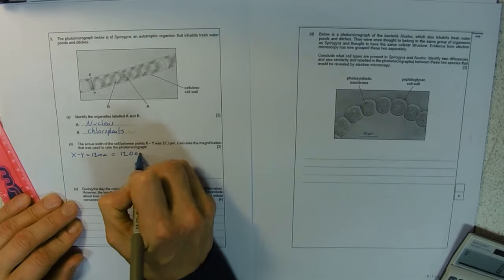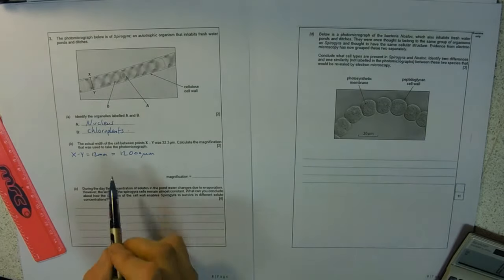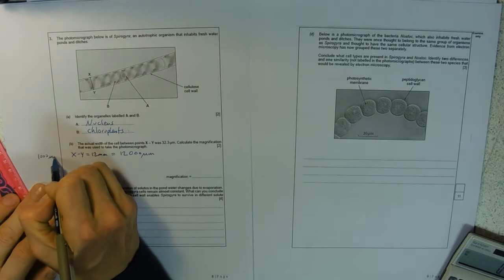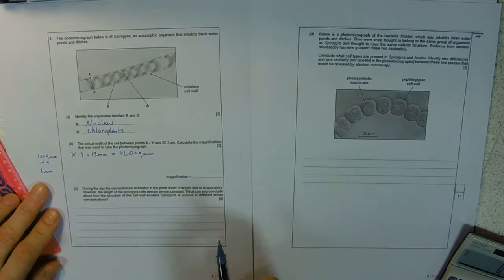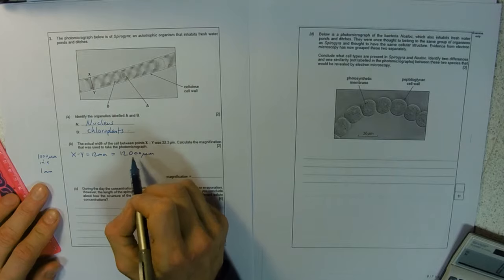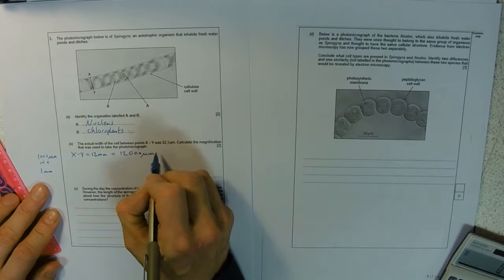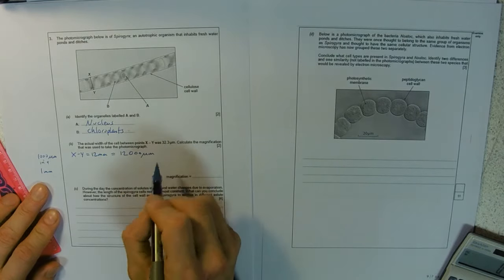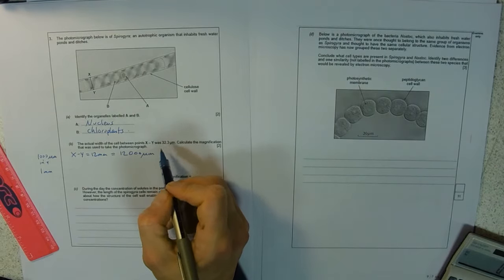So 12,000 micrometers. So there's 1,000 micrometers in 1 millimeter. And so now I've measured it on the page. So this is my image size, 12,000. My actual size is 32.3. So my magnification is how many actuals go into my image.